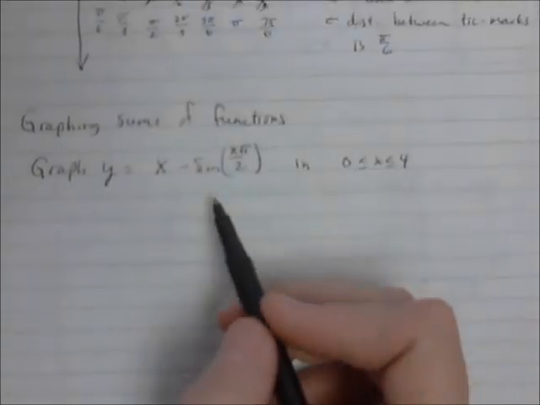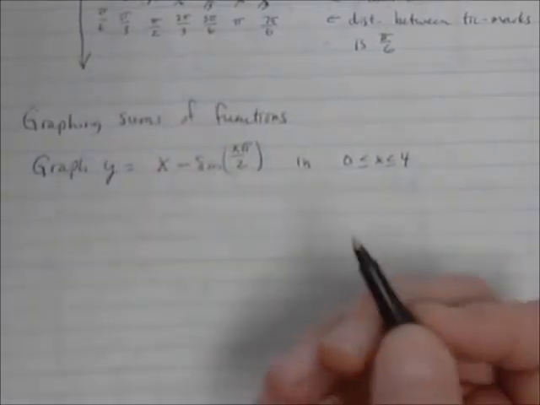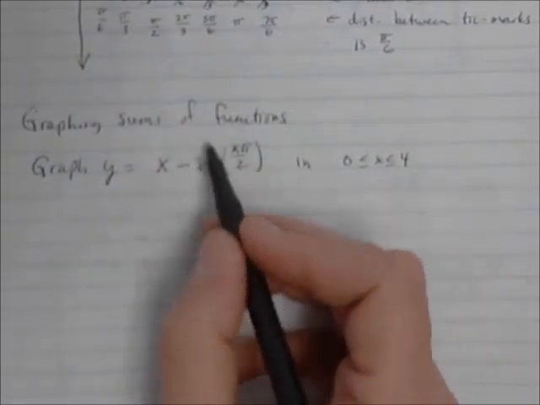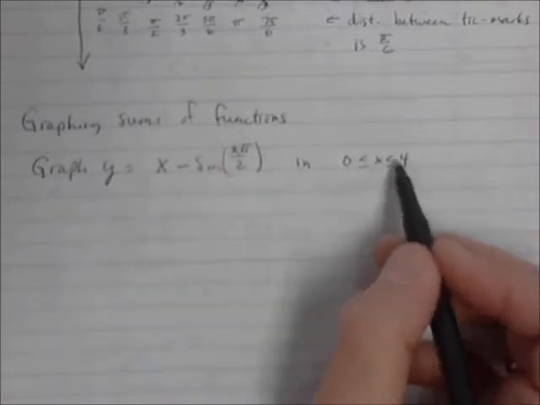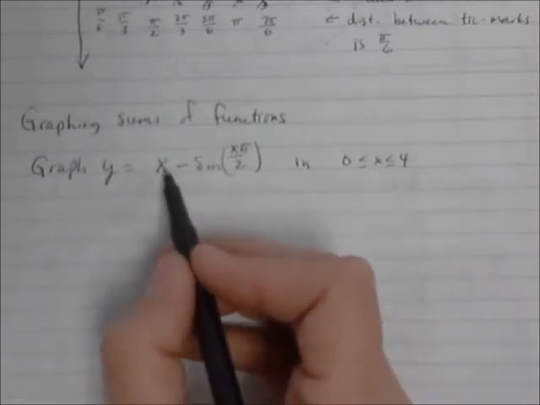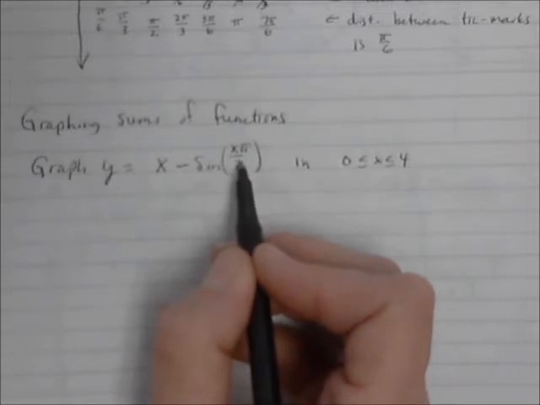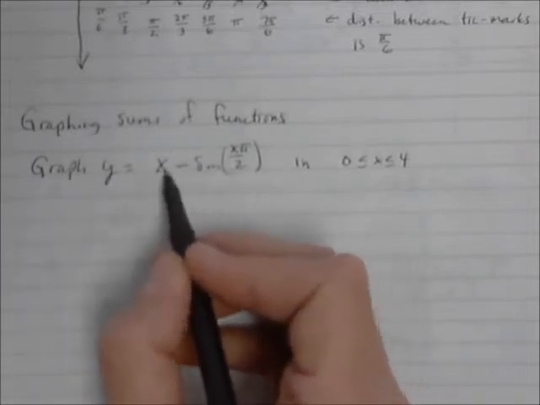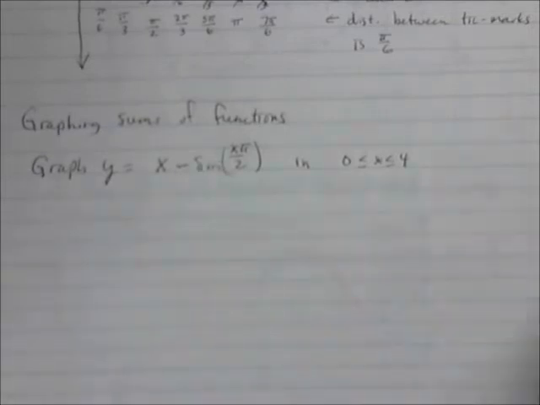Well, the first thing I would do is, since we have a sine function here, start with just sketching this out and noting some important values in this domain. And then I'm going to figure out the value of this function at all of those important x values, and then I'm going to add those two together, and then I'll get a list of x and y values that I can put on a graph.